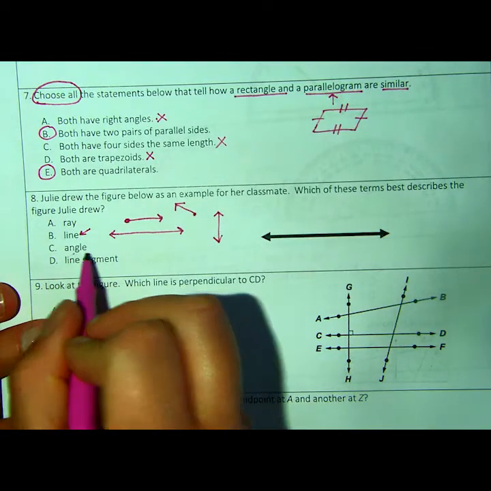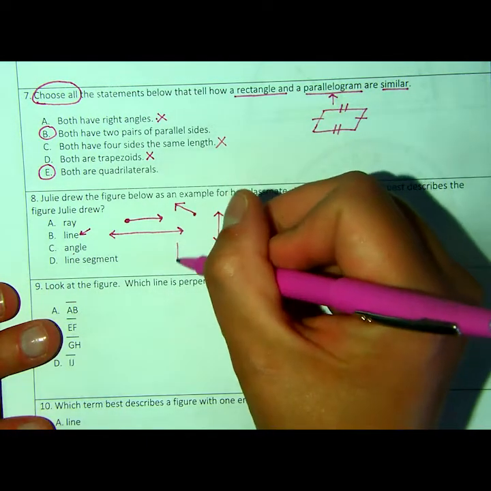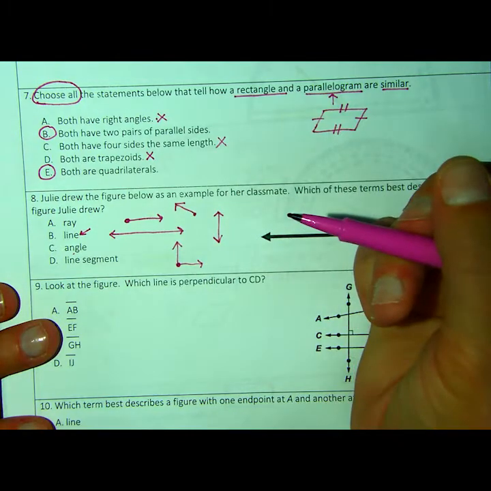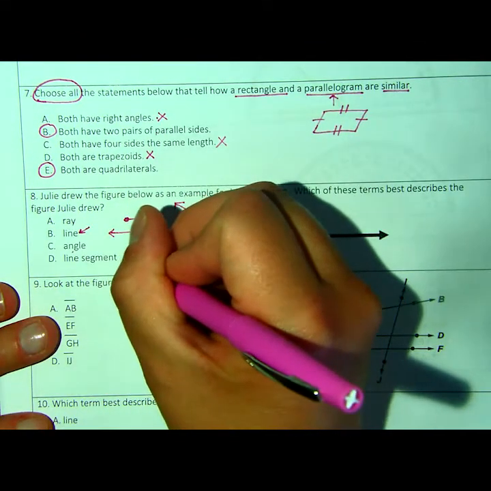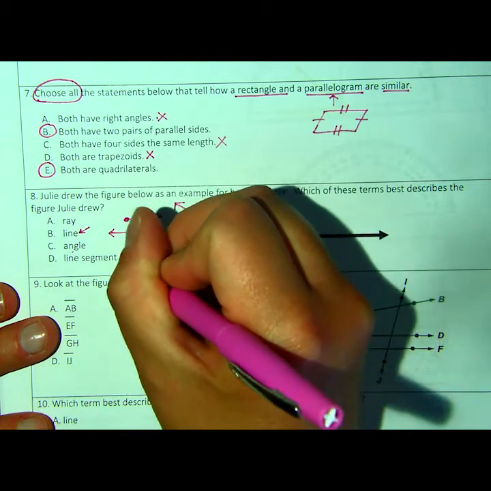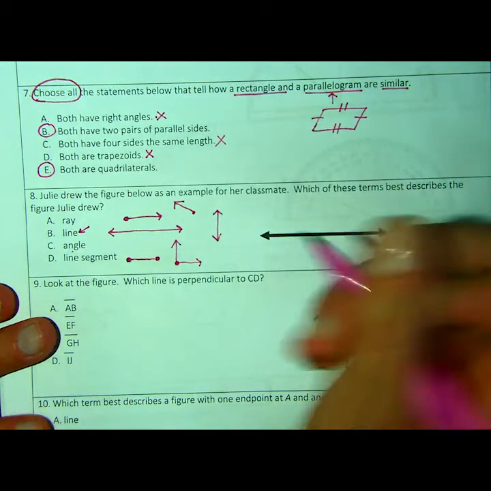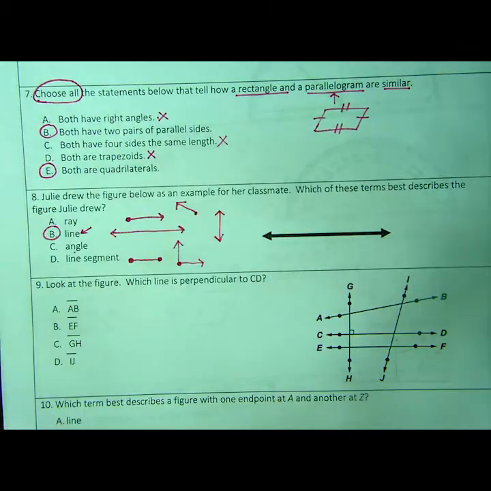It's definitely not an angle because an angle shares an endpoint, and a line segment is just what it sounds like, just a piece of line, but there's 2 endpoints showing that it's just a portion of a line. The correct answer is B, a line.